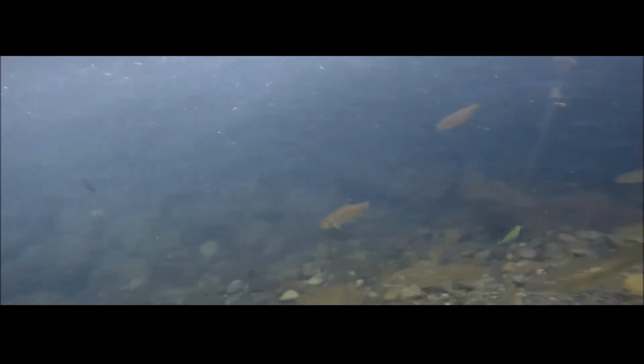So this is a pool that actually had a lot of wood in it. And you're going to see a very vast difference. We've got whitefish here, we've got some rainbow or cutthroat or steelhead, and coho in this mix. There's a big old cutthroat coming right there.